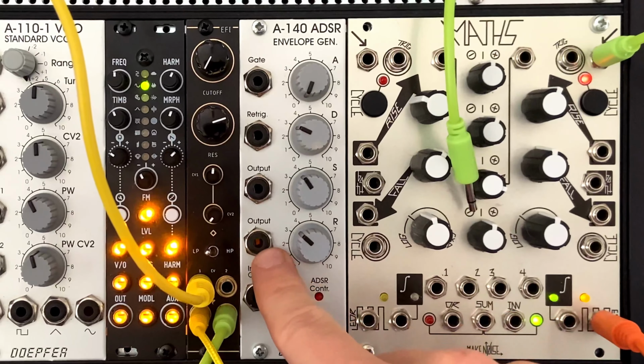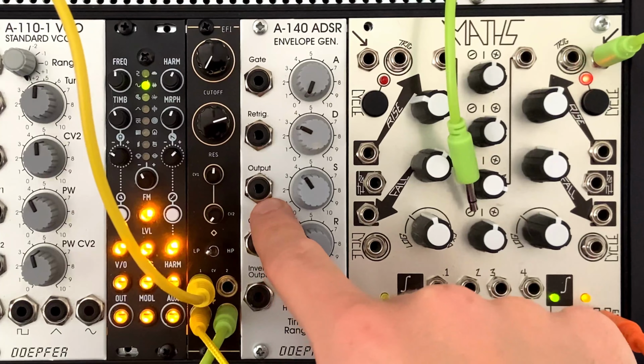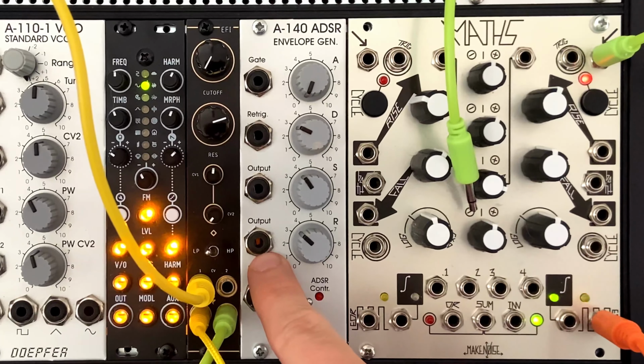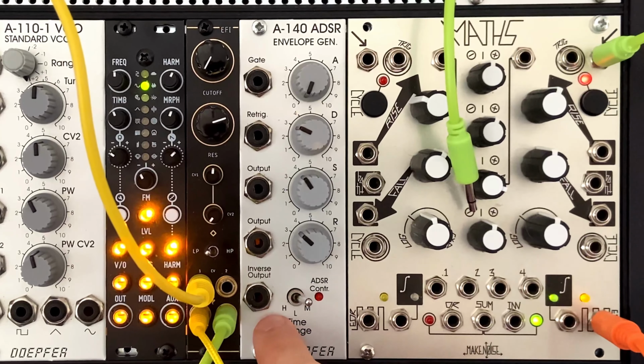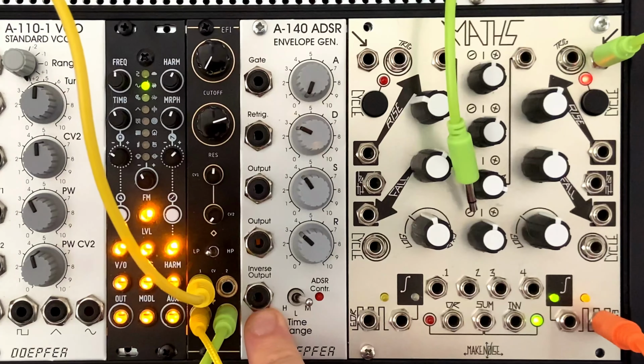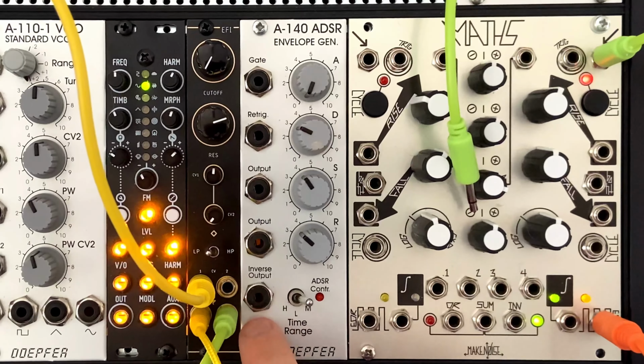Next, you've got two output settings. Literally, it's just going to give you a positive output of your envelope. And for the second output, the manual just says ditto. Self-explanatory. The inverse output is just your output going negative instead of positive in voltage. So again, really handy. I find that really useful, and I end up using this a lot.